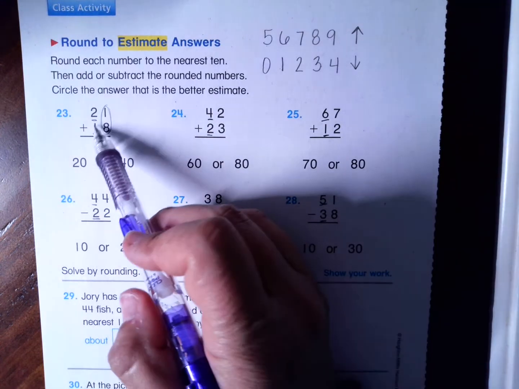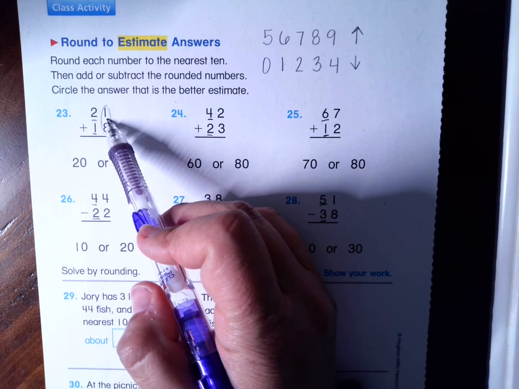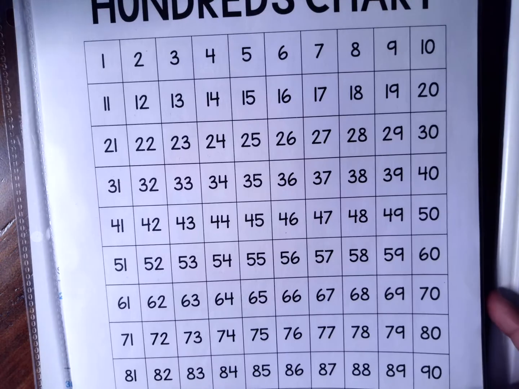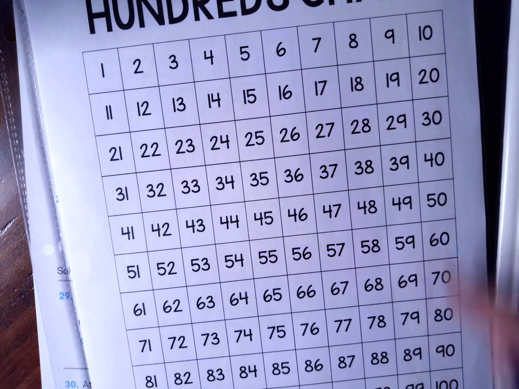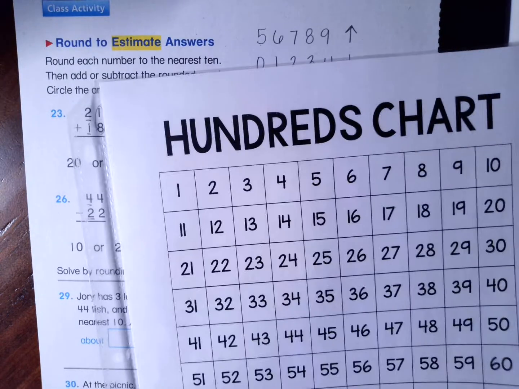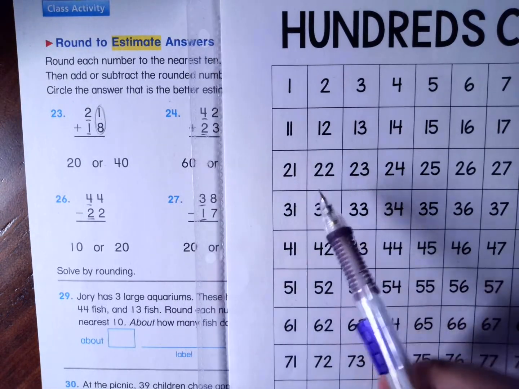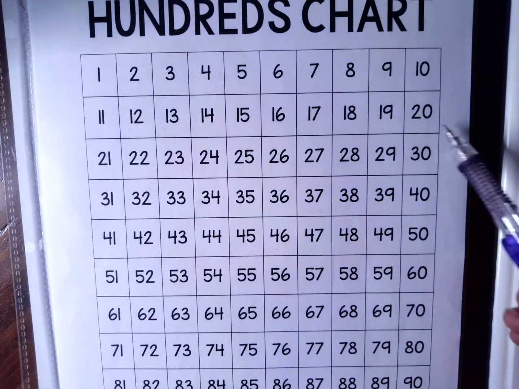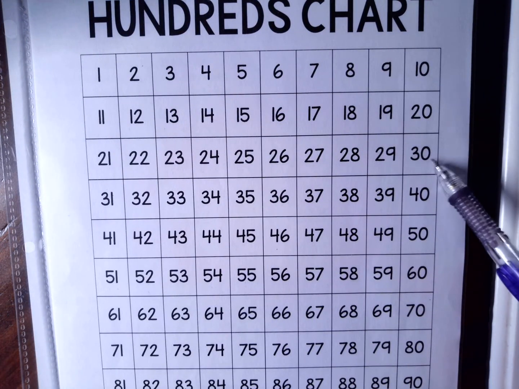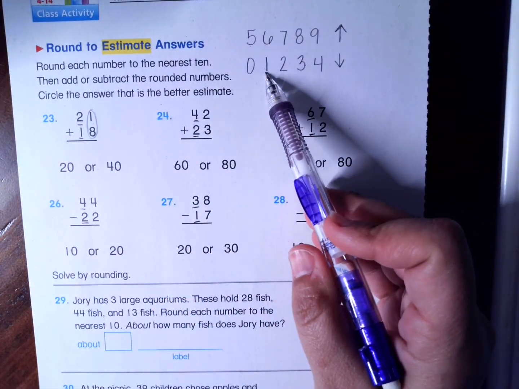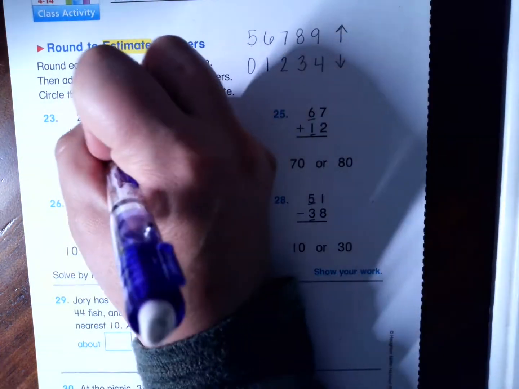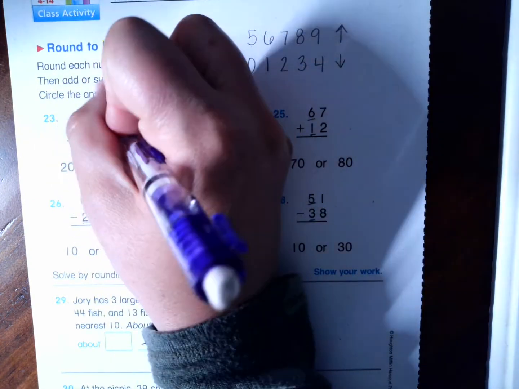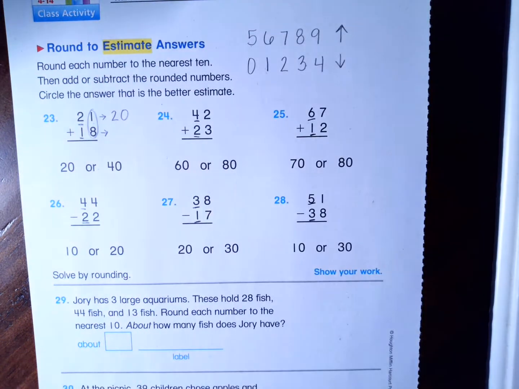All right, so 21. If you need to have your hundreds chart handy, it'll help you figure out what tens to use. So if I have the number 21, I can see that my bottom number is 20 and my higher number is 30. So with just a 1, I'm going to go with my bottom number. I'm going to draw a little arrow. And I'm going to put a 20 right here.